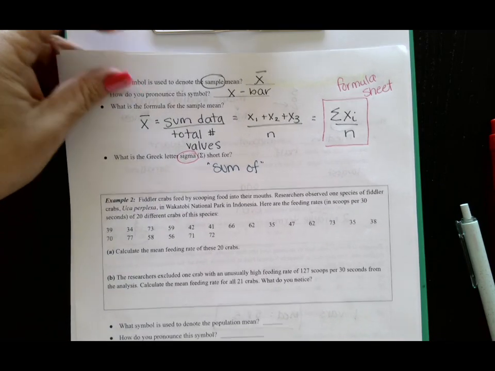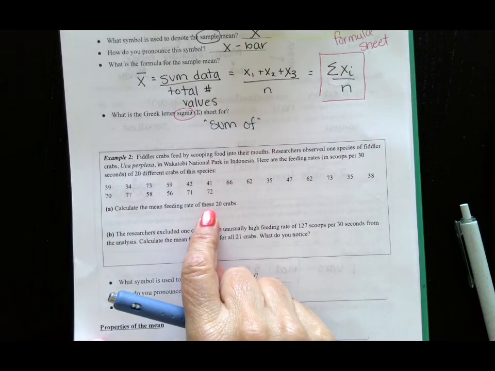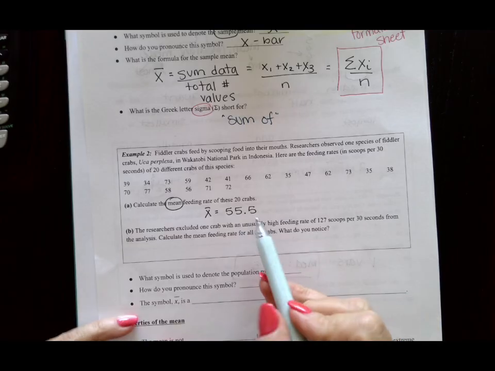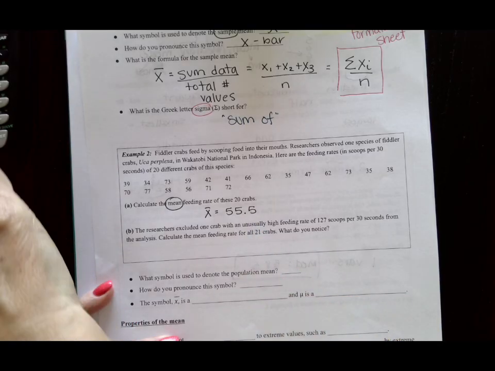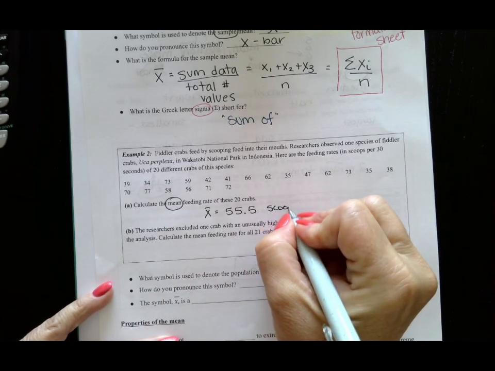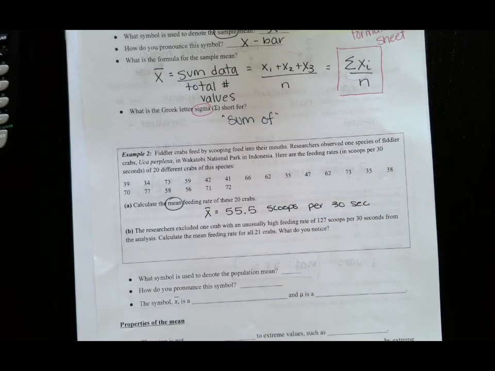Okay, so here is, oh, those are both about crabs. Sorry, I didn't realize that. All right, so here we want to calculate the mean feeding rate of these 20 crabs. I'm going to pause the video, and I want you to plug that in your calculator and do that really quick. It's not going to be what we just ended up with. Since you had that in, all we need to do is pull that off of the calculator. So we get 55.5, and this is going to be scoops per 30 seconds. Because we have a value, we're going to have a unit on that.